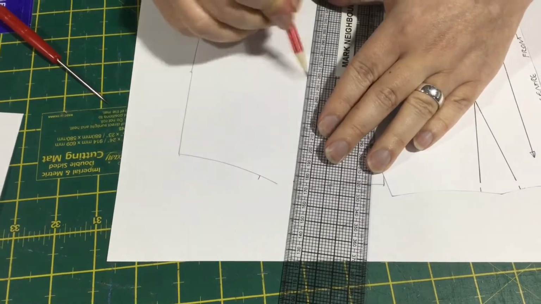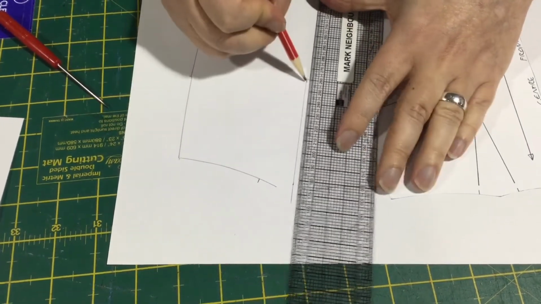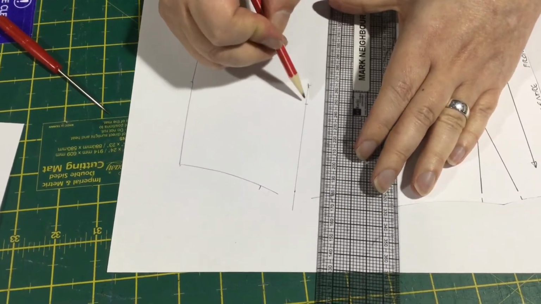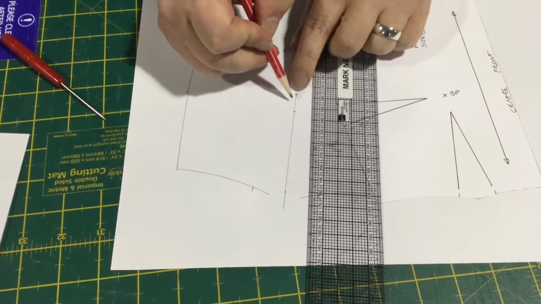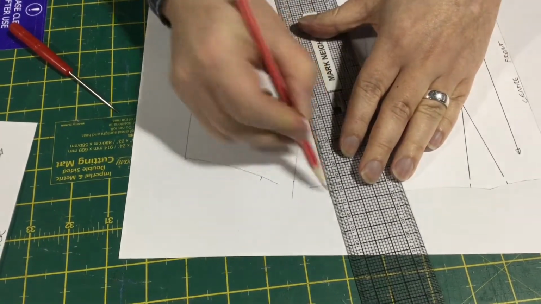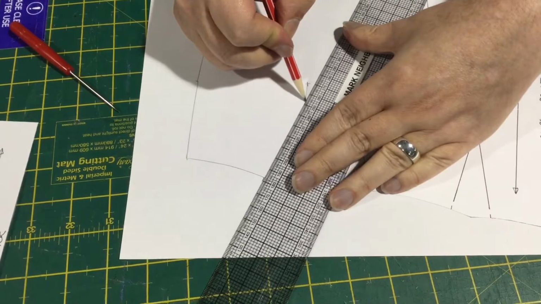And we'll draw a line up to the bust point, and then we'll come back away from the bust point 1.5 centimeters or 3 centimeters in full scale. And then we draw in the dart arms on either side.